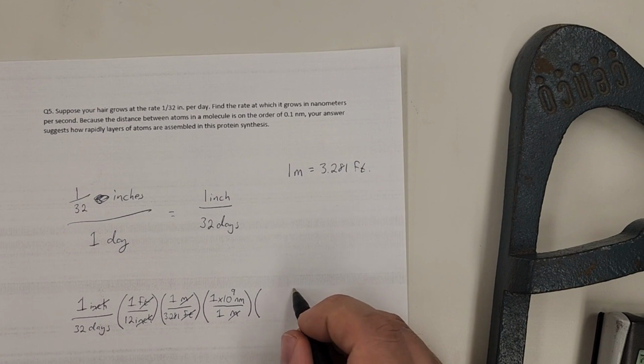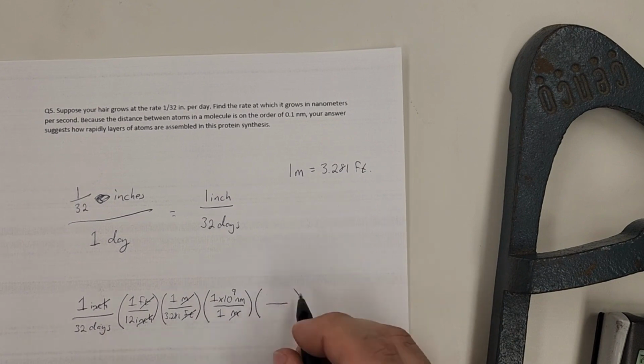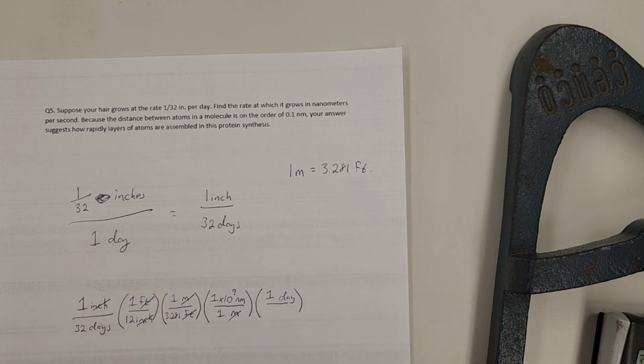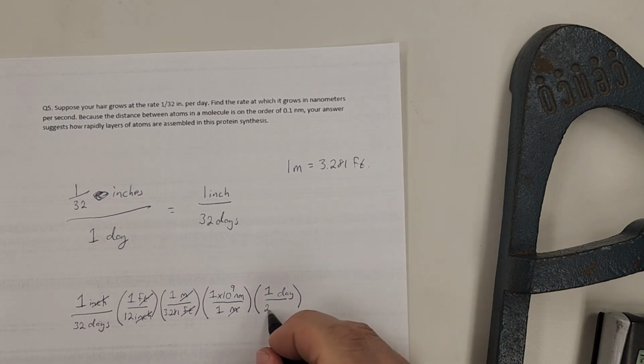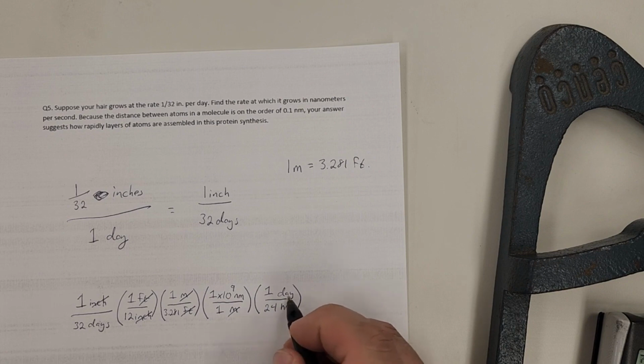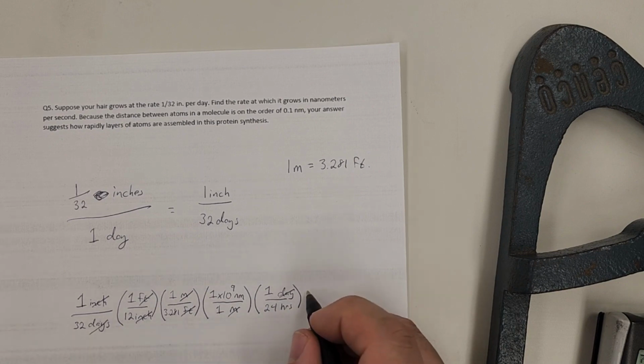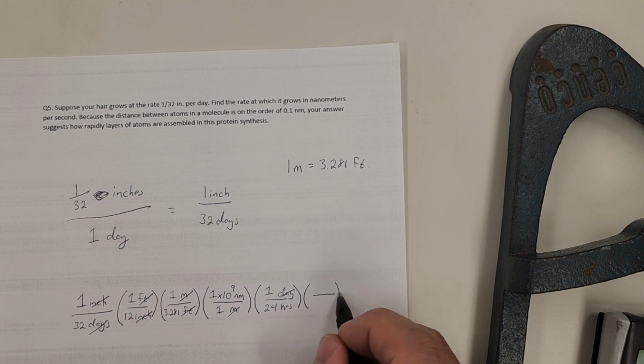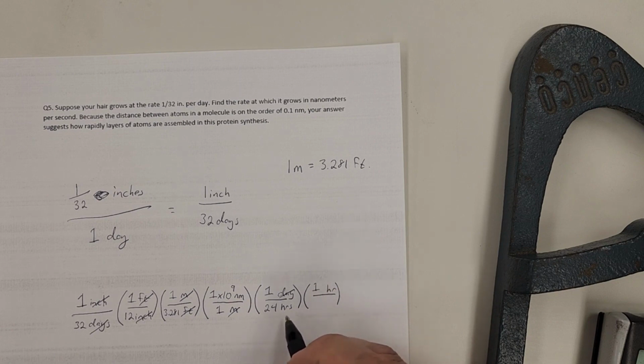So we're going to have another conversion. Okay, let's get rid of days. Let's put that on top, so I know that 1 day is equal to 24 hours. That'll get rid of day. And now we're in nanometer per hour. Okay, we can change that up here. Hours is on bottom, so I'm going to go ahead and put hour up top because I want to get rid of that.